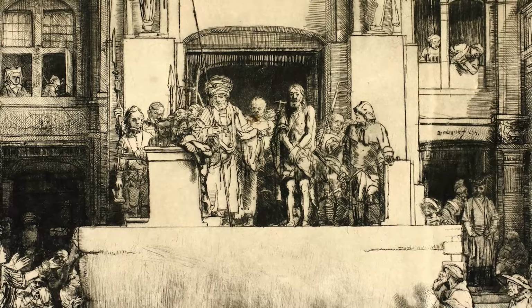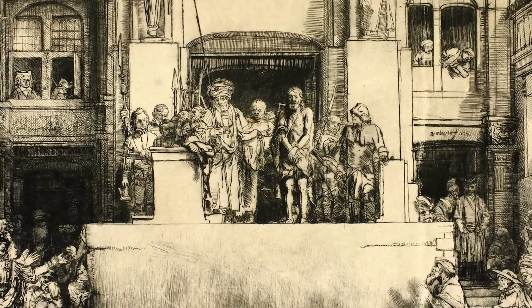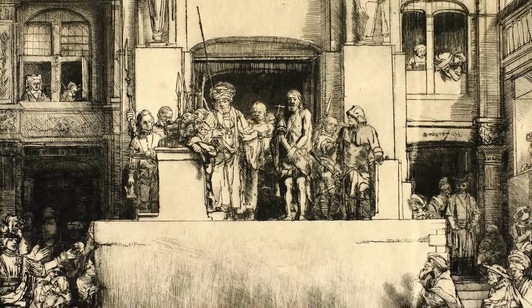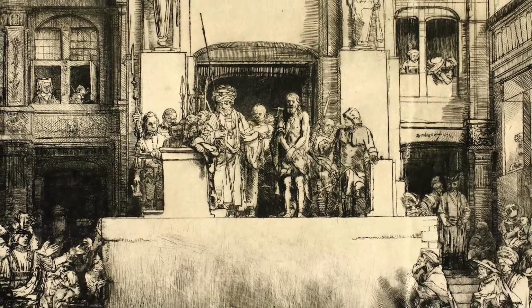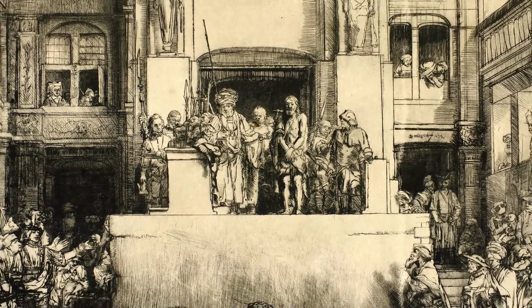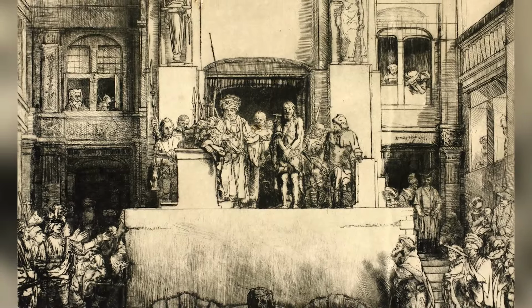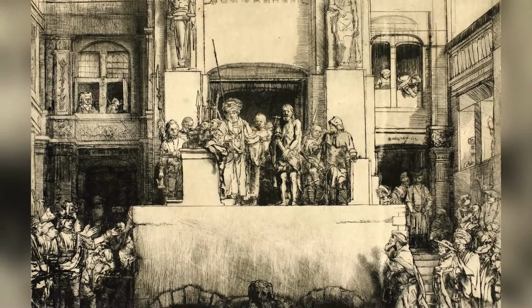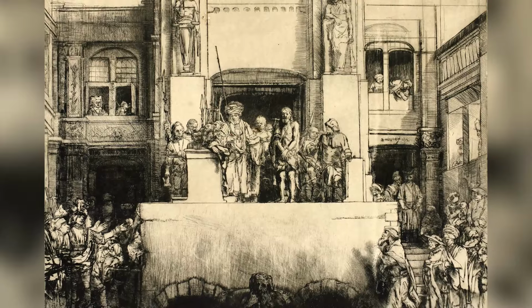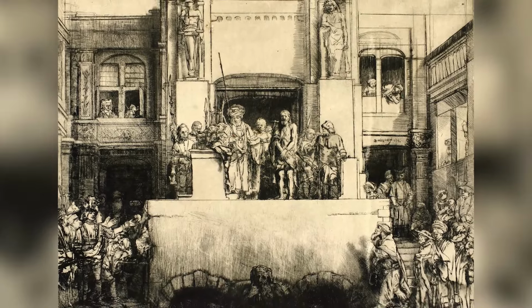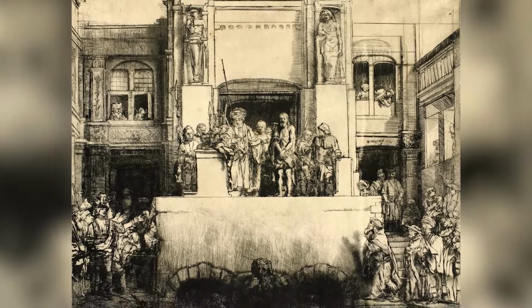Christ presented to the people is not simply a biblical illustration. It is a testament to Rembrandt's genius for translating emotions and spiritual dilemmas into a complex visual language. The work invites the viewer to get involved, to take a place among the crowd, and to reflect on his own stance in the face of innocent suffering.